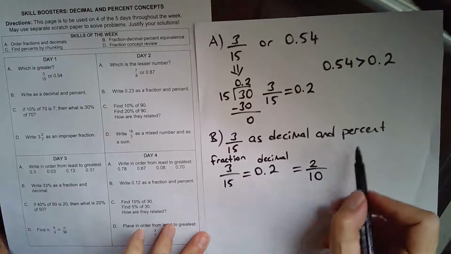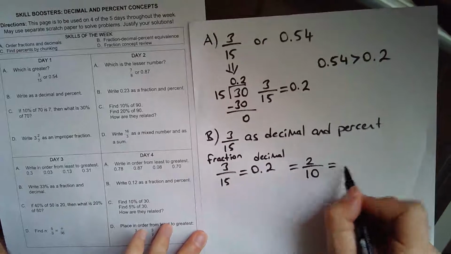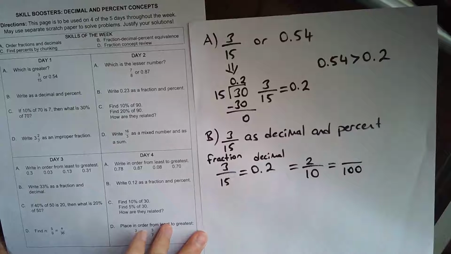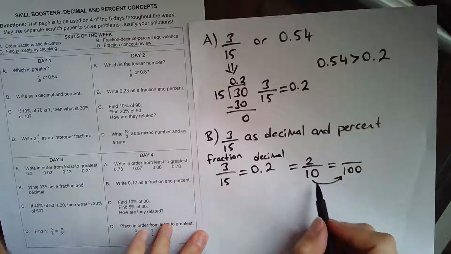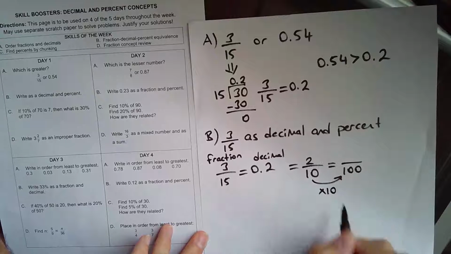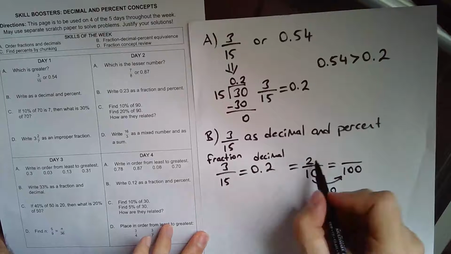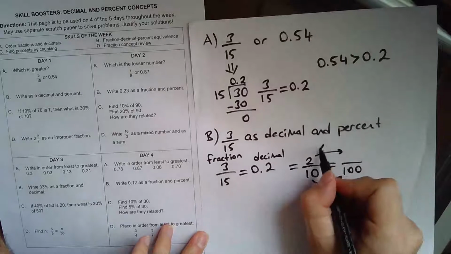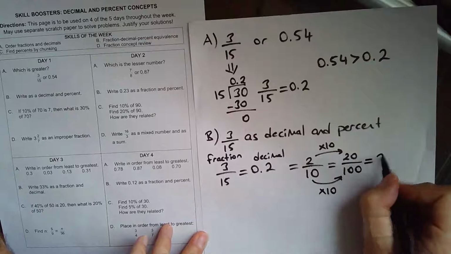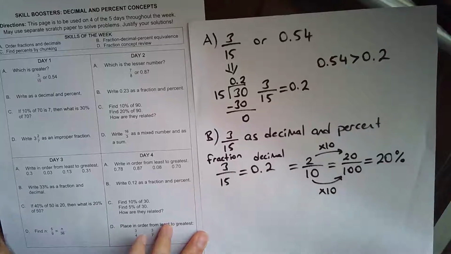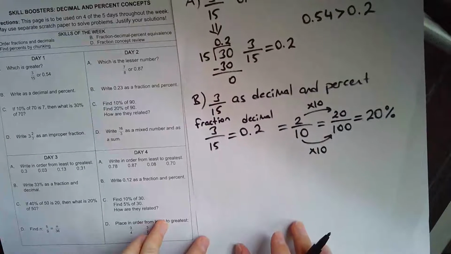And on the percent, we know the denominator is supposed to be 100, and to make the denominator 100 we have to multiply this denominator 10 with another 10, and if you multiply the denominator we have to multiply the numerator as well. So 2 times 10, 20, and 20 over 100 is equal to 20%. That's it.